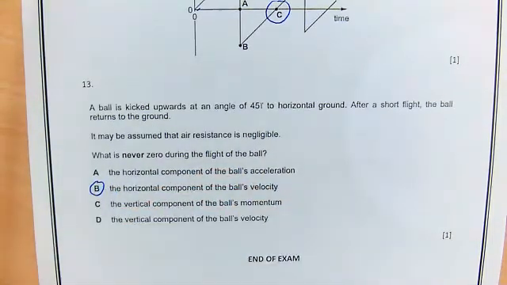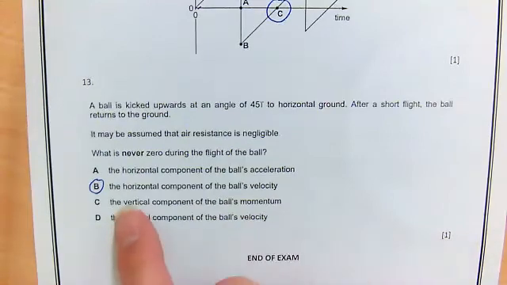But as with multiple choice, we check the other answers just in case. So part C, the vertical component of the ball's momentum. Well, if you think about it, if the ball goes upwards, it goes back down again. So at some point, that vertical component of its velocity, and therefore momentum, when it gets to the top, is going to be 0. So that definitely is 0 at some point. So B is the one value there that is definitely not 0. Okay, and that is the paper. Okay, any questions?